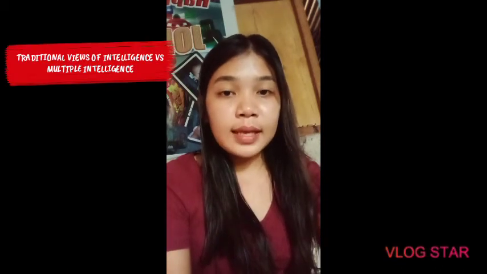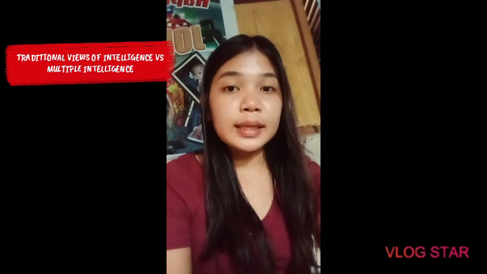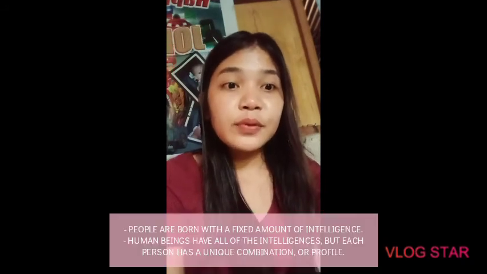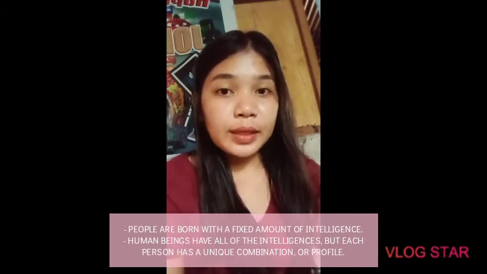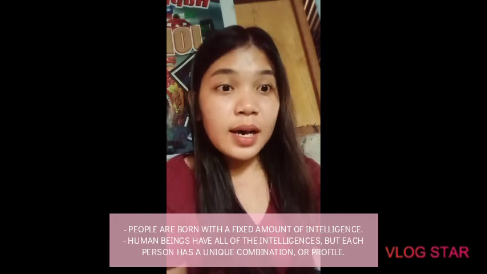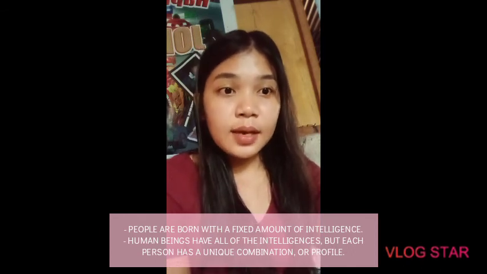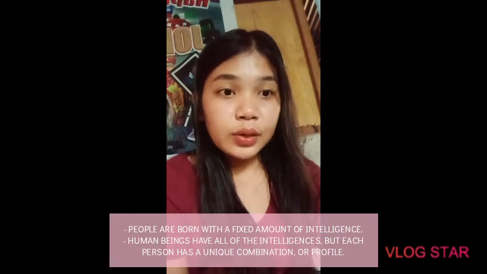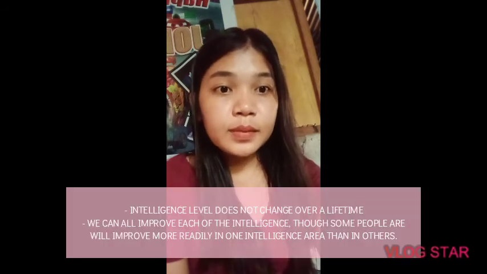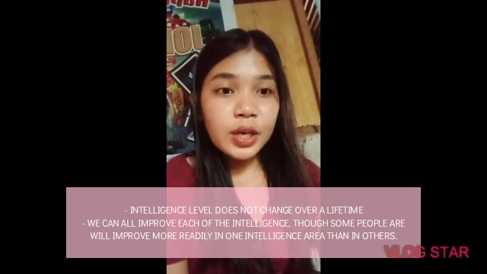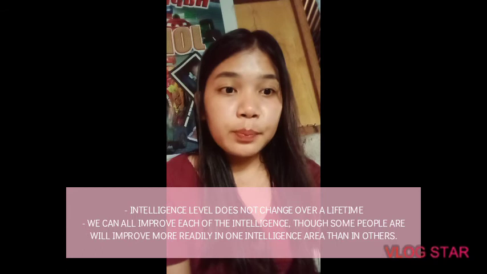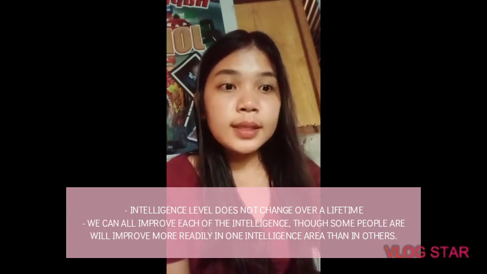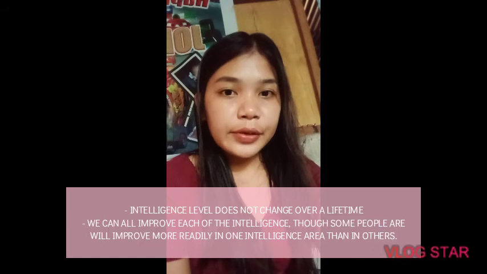Traditional view of intelligence versus multiple intelligences. Traditional view of intelligence: people are born with a fixed amount of intelligence, and intelligence levels do not change over a lifetime. Multiple intelligences: human beings have all of the intelligences, but each person has a unique combination or profile. We can all improve each of the intelligences, though some people will improve more readily in one intelligence area than in others.